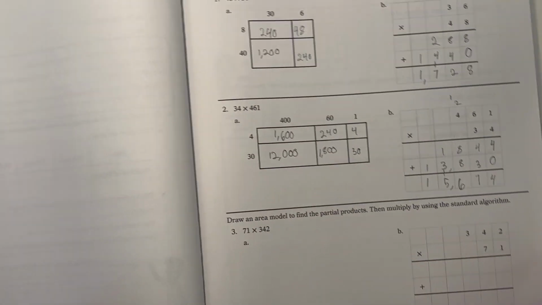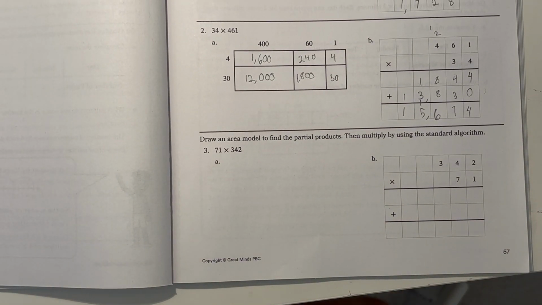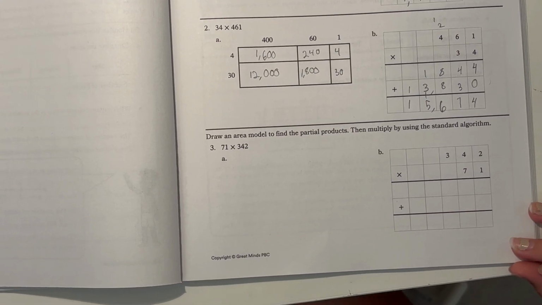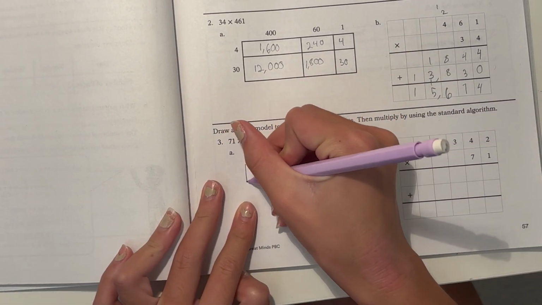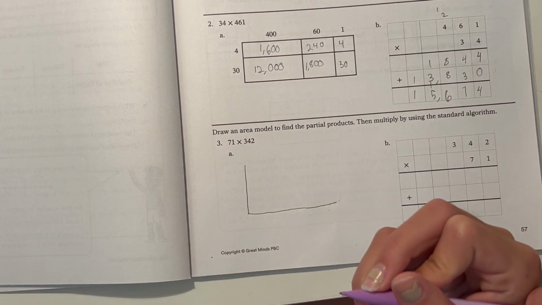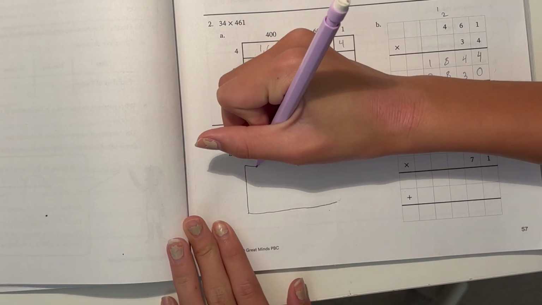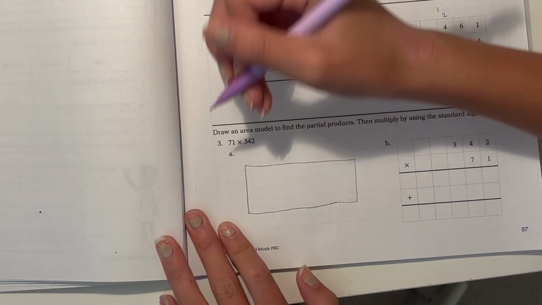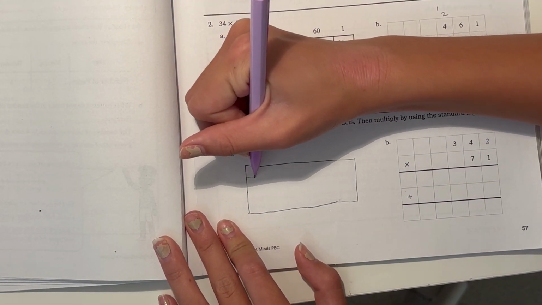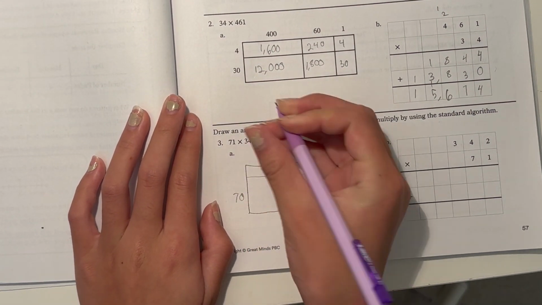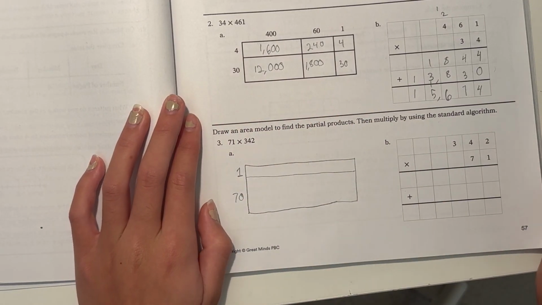So now we're just gonna do the last problem on the page, which is 71 times 342. So now we have to draw the area model. And so when we draw it, it's the same way they did it. So we're gonna just draw a big box, and then cut it in half and add the tens and the unit digits.